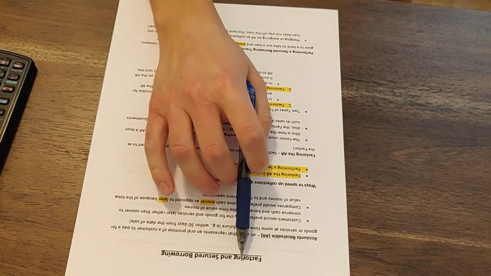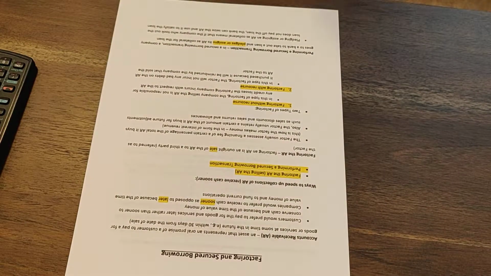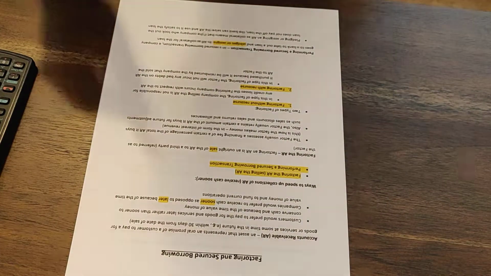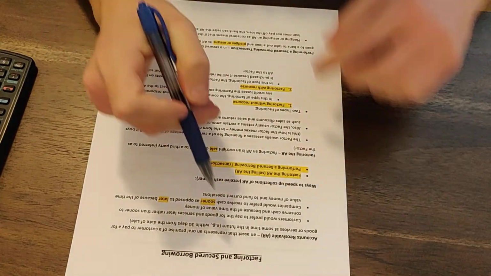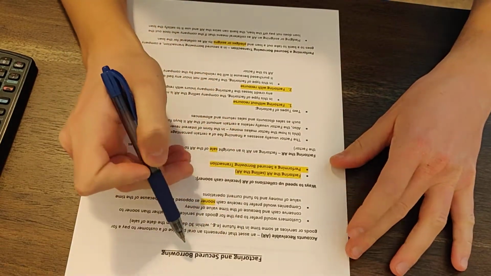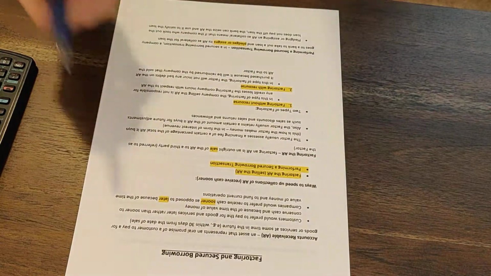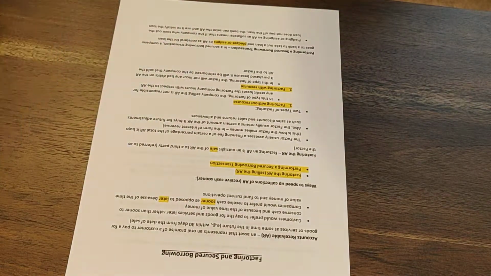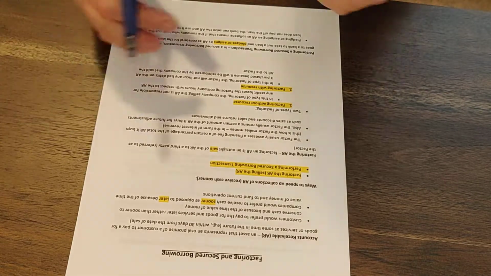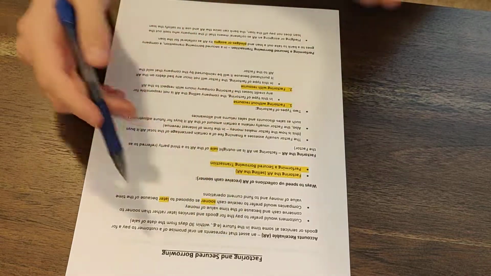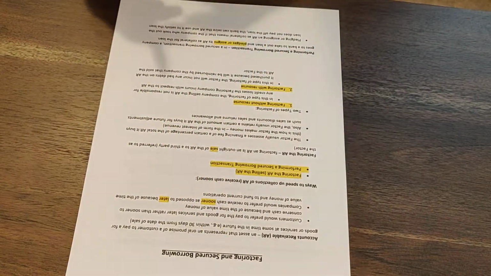Hello everyone, in this video we're going to be going through the topic of factoring and secured borrowing. So basically, I decided to cover this topic by itself. A lot of students get confused about the difference between factoring and secured borrowing because they are kind of similar, but there are definitely some distinct differences between the two. We want to make sure that we're completely certain about what the differences are, and then also what that translates into in journal entries and things of that nature.